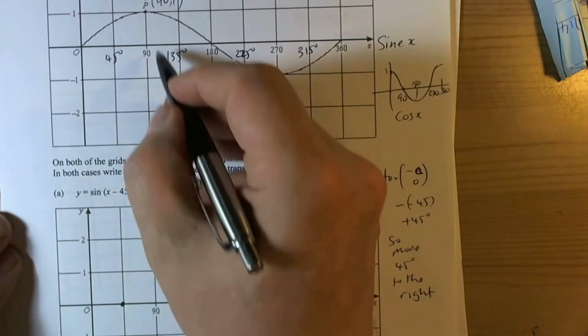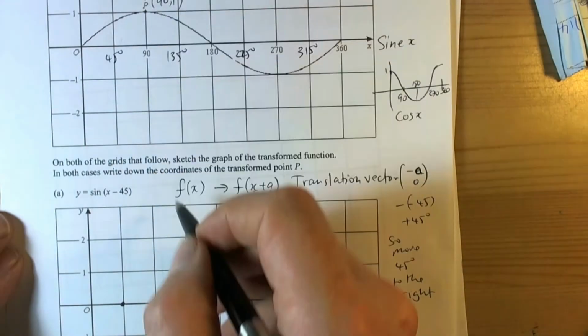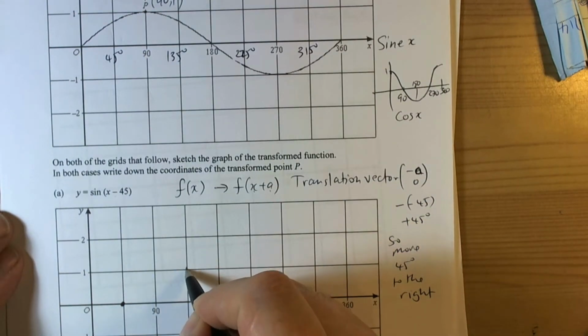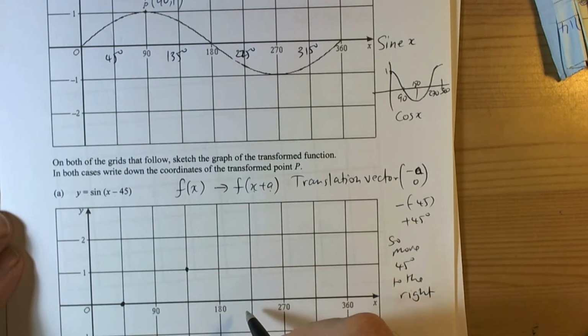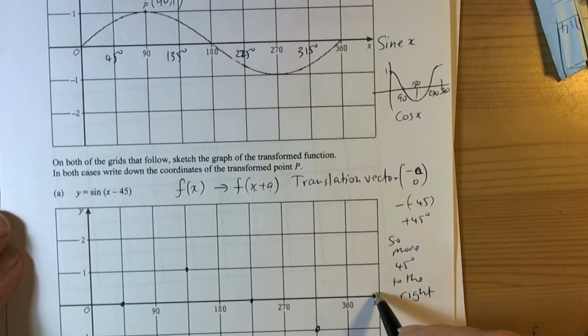And if we take this point here, and it's moved 45 degrees over, so it's there. And we take the 180 degrees point, it's moved to there. And if we take the 270 point, that was there, it's moved to there. And if we take the 360 point, then it's moved to there.